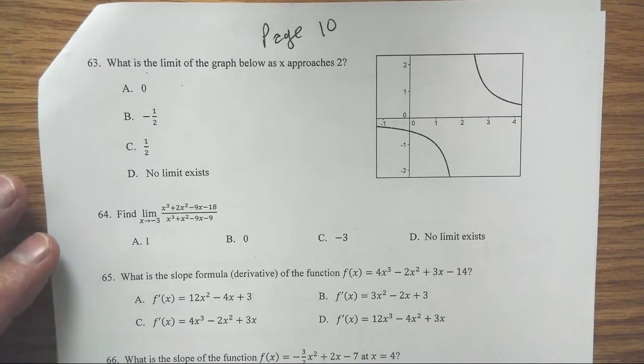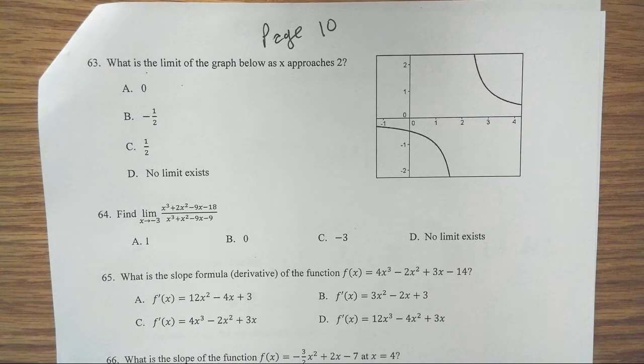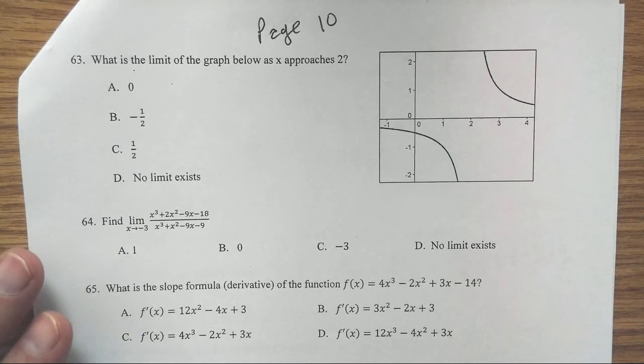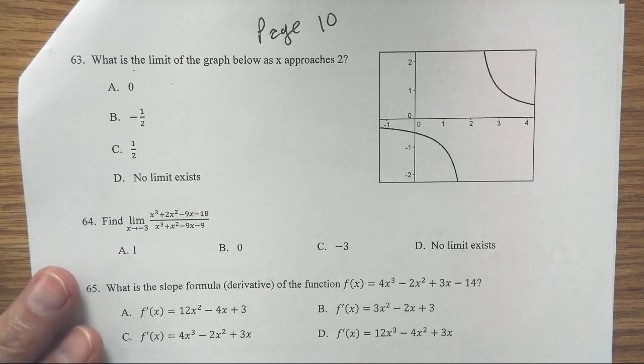Welcome to page 10, the final page of our semester 2 exam review. Let's get going. What is the limit of the graph below as x approaches 2?